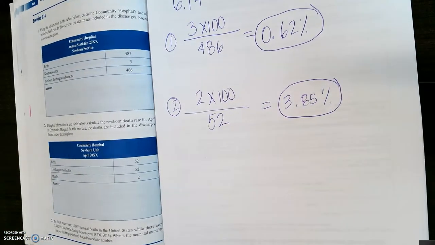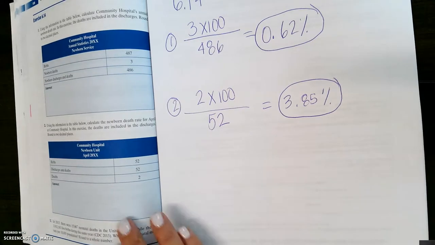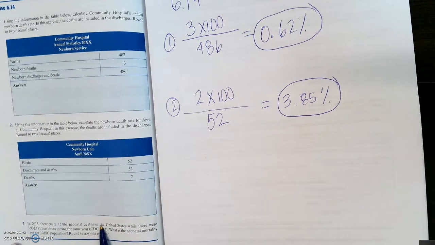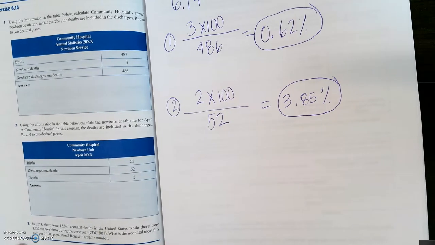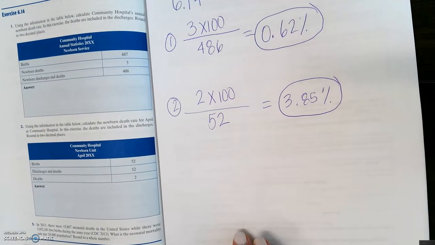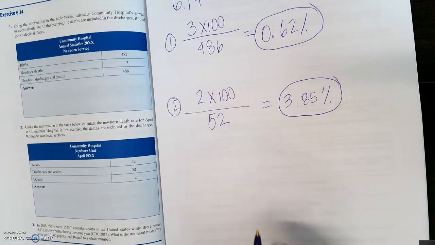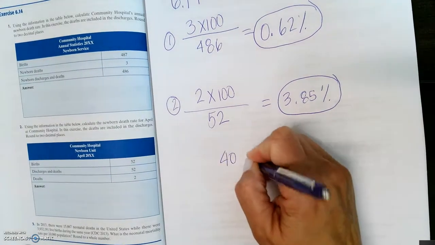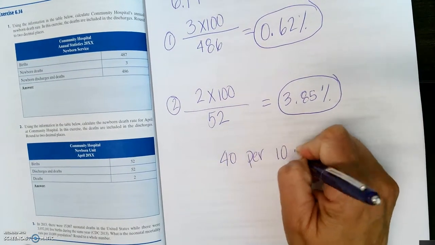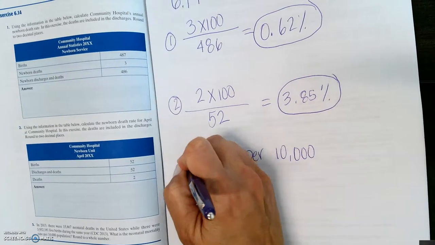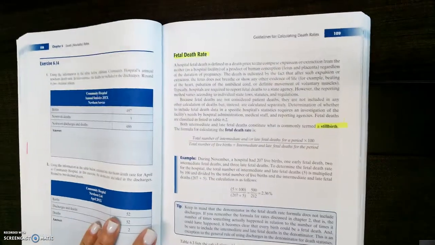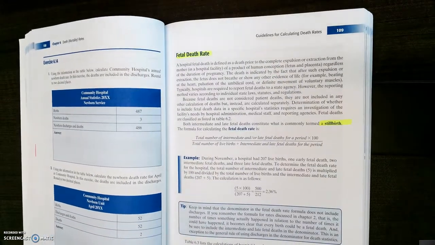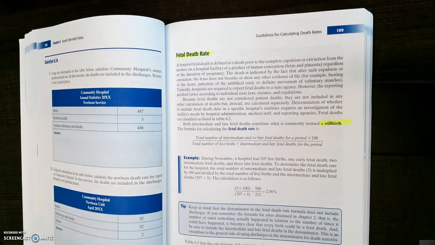So number 3, ask for a population calculation. I will not ask you to calculate populations on the variances of 10,000, but the answer is 40 per 10,000 if you did work it out. And that brings us to fetal death rate, and we're going to stop the video here, and I will pick right back up with fetal death rate.